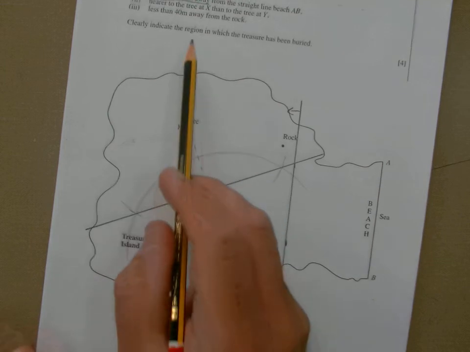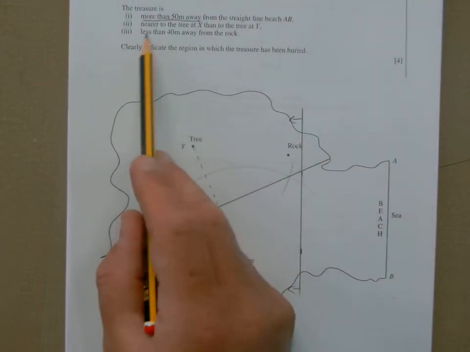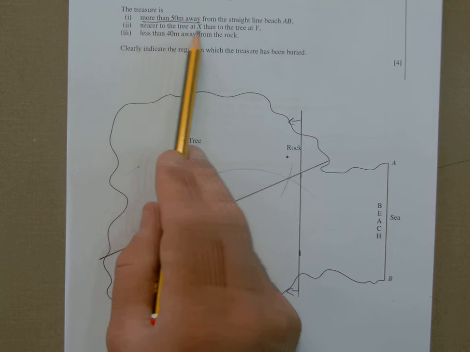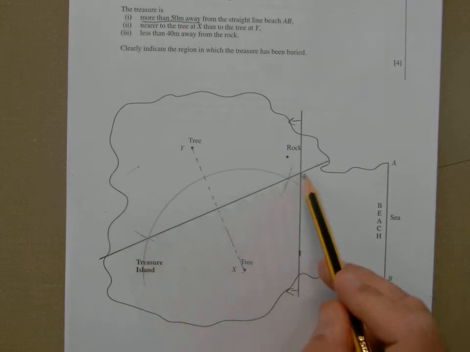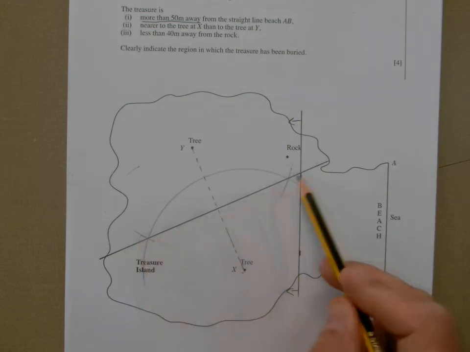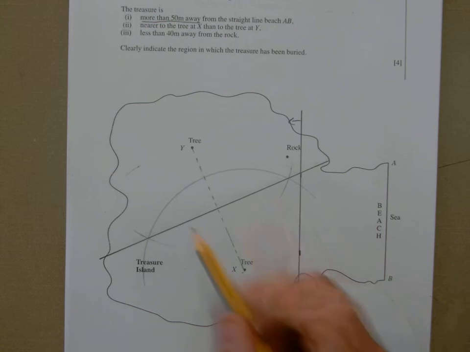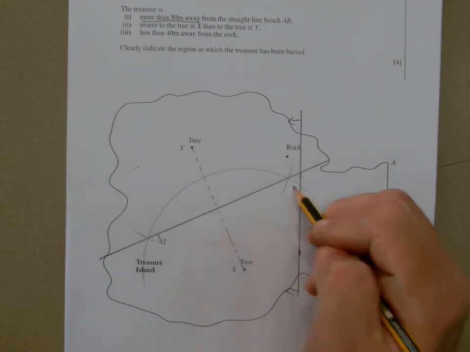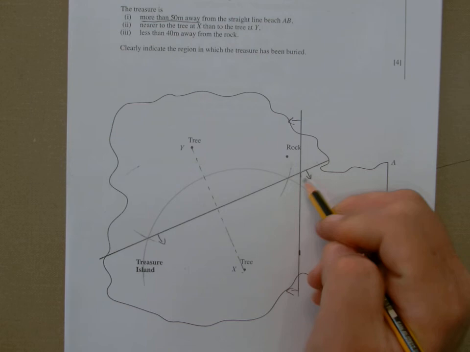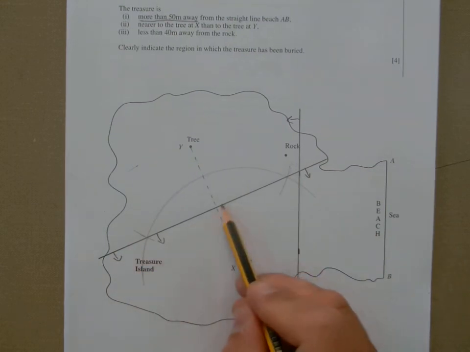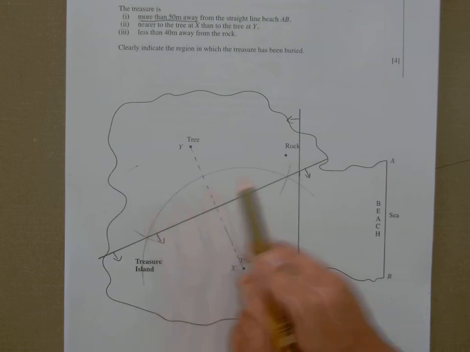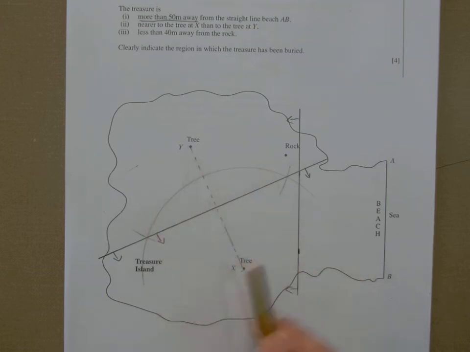And that's good, because when it says here dotty 2, it says nearer to the tree at X than to the tree at Y. Well, we actually need to be closer to X, don't we? So we can't actually be on that line, because if we were on the line, we're the same distance. If we need to be nearer to X, closer to X, I need to be this side of the line, don't I? It's no good being on the line because that's the same distance, and it's no good being on that side of the line because you'd be nearer to Y. So you need to be over here. Okay, so that's dotty 2 sorted.